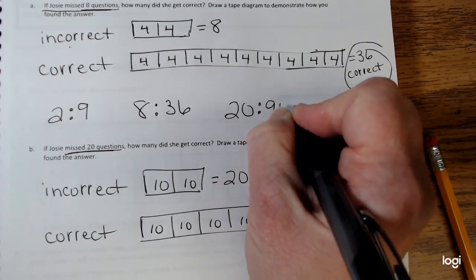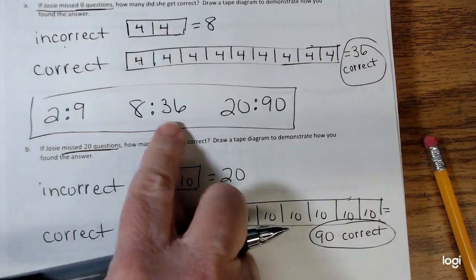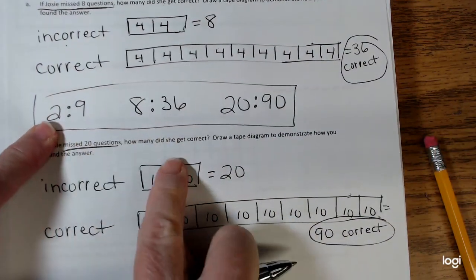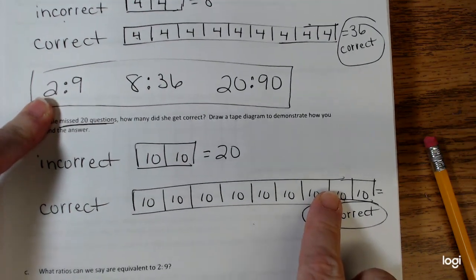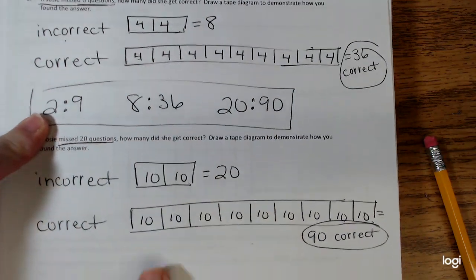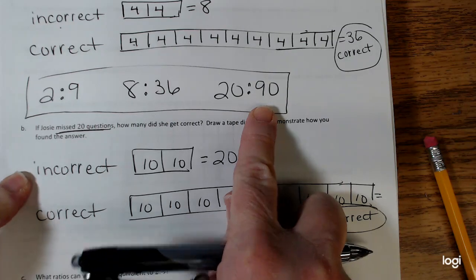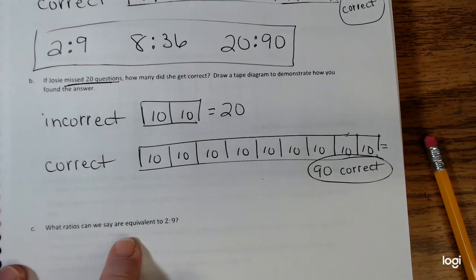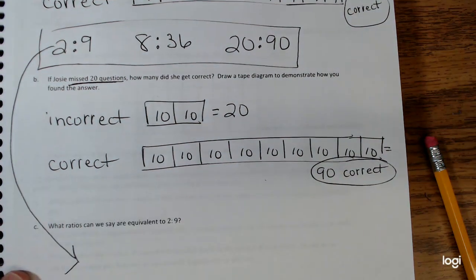So once again, I have 3 equivalent ratios. I kept the same tape diagram for every single problem. One time I put the number 4s in here, and then down here I put the number 10. So I was able to find equivalent ratios. So down here when it says what ratios can we say are equivalent, this would go right down there.